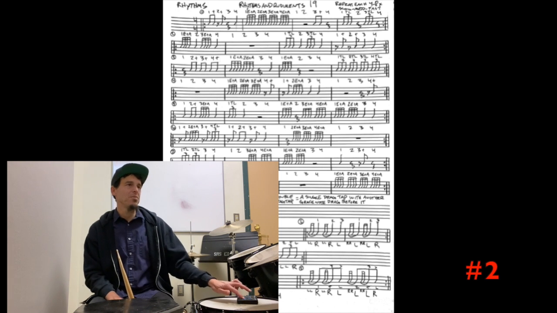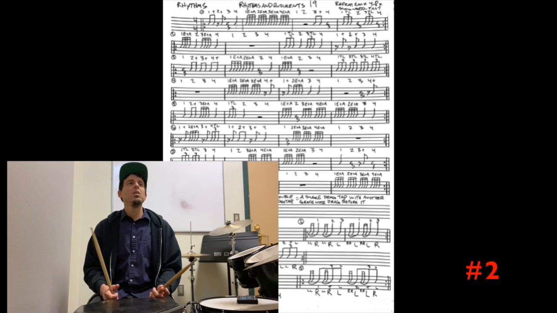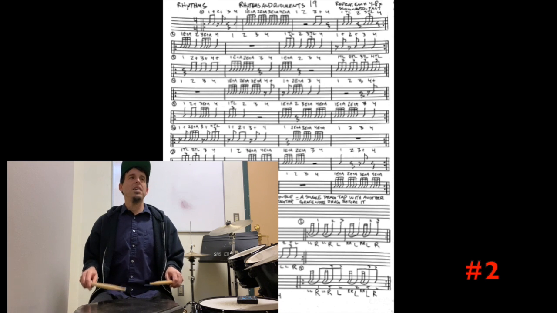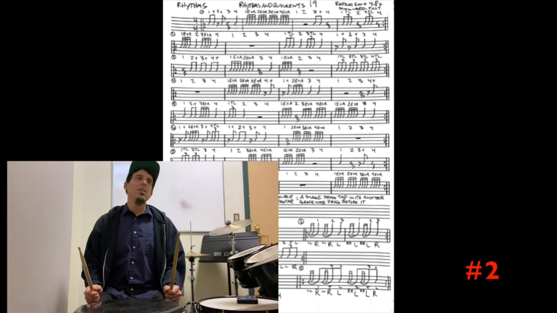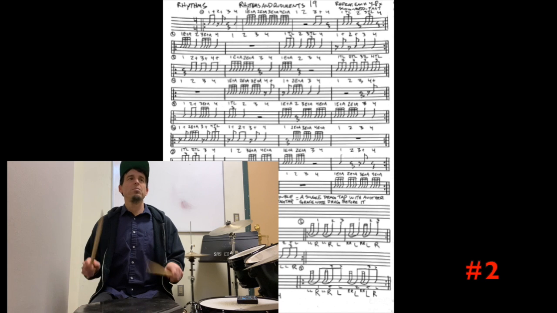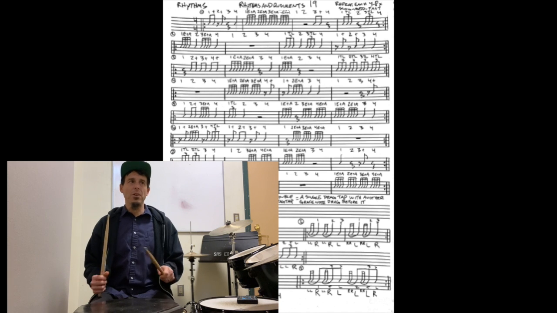Here comes number 2. 1, 2, 3 E and a 4 E and a 1 E and a 2, 3 E and a 4, rest 2, 3, 4, 1 triplet 2, 3 triplet 4, rest and 3, 4.